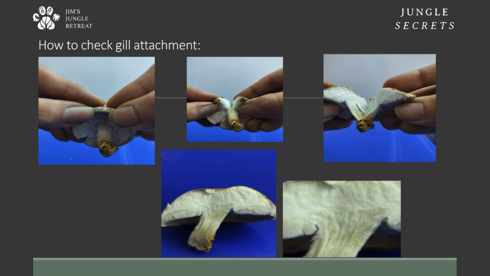How do you check a gill attachment if you're not very sure? This is how you hold a mushroom. You slowly tear it, and then you'll come to this observation. So this is free gills over here because this gill and this stem has like a black line. And that black line is nothing but the shadow, which is saying that it is separate. So that is how you can check gill attachment if you're not very sure.